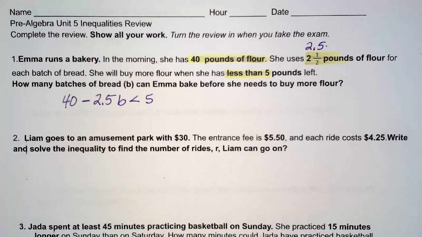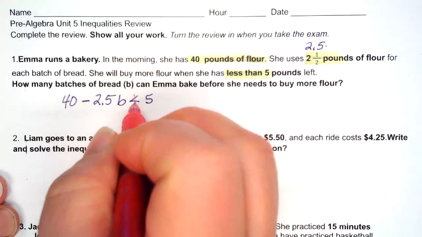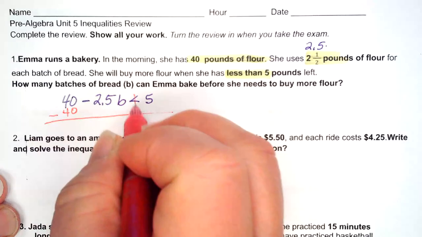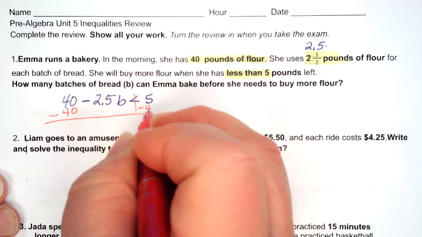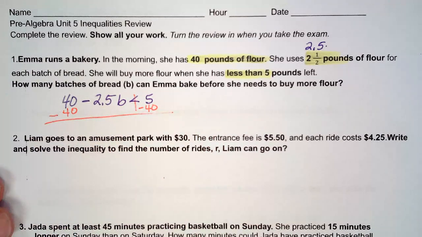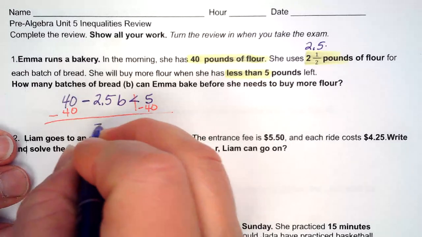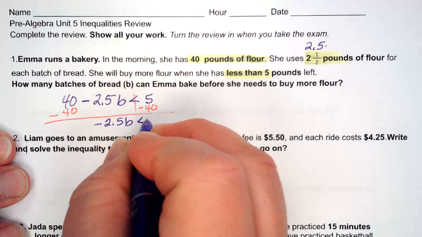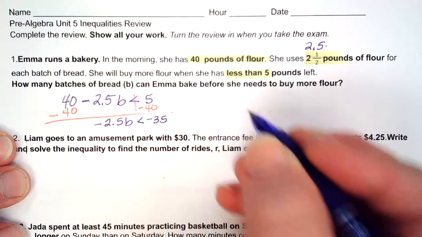Okay, first step. Subtract 40 from both sides. So, negative 2.5b is less than negative 35.